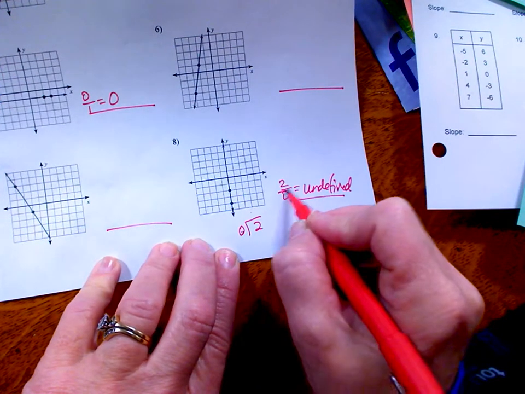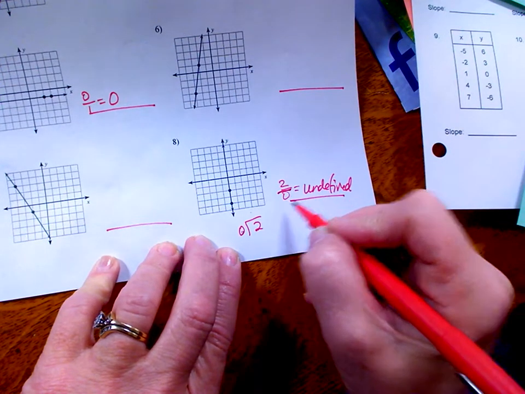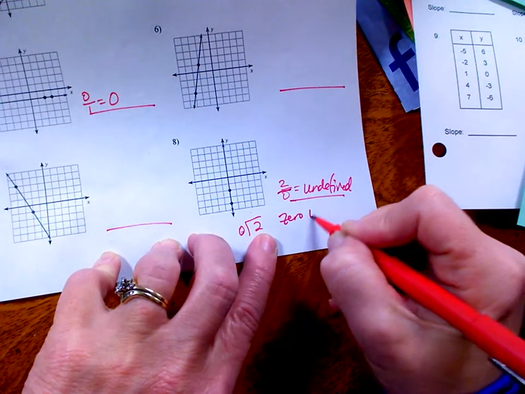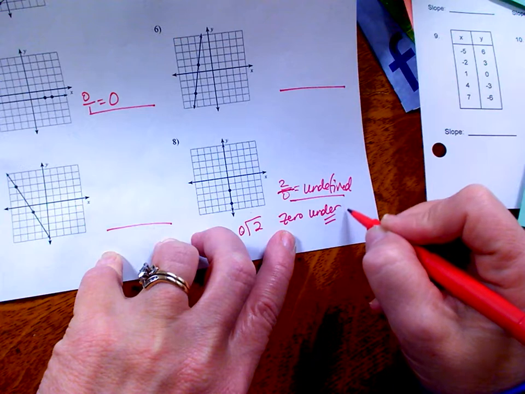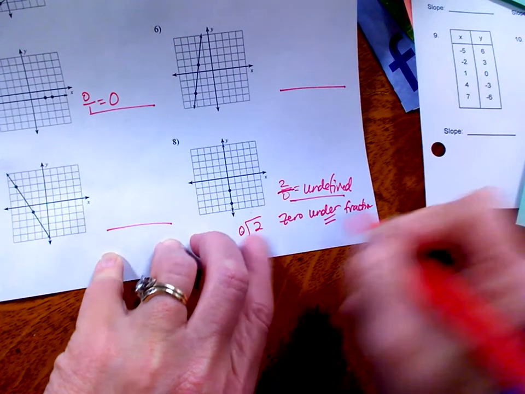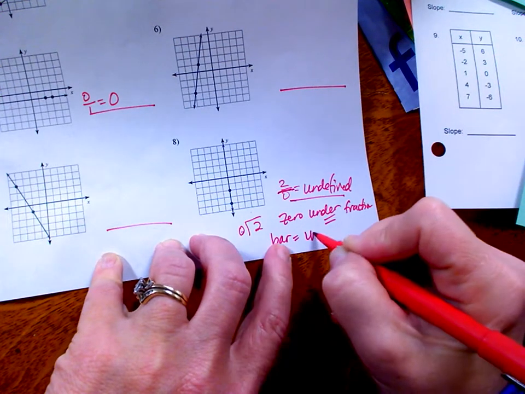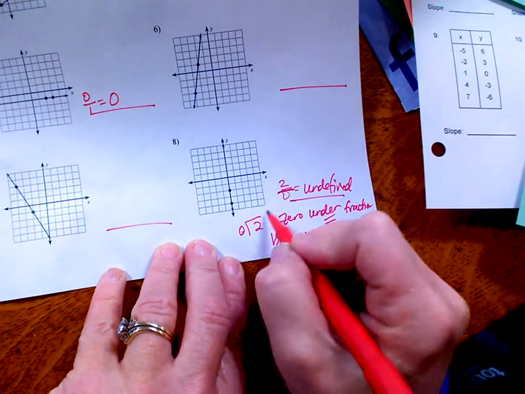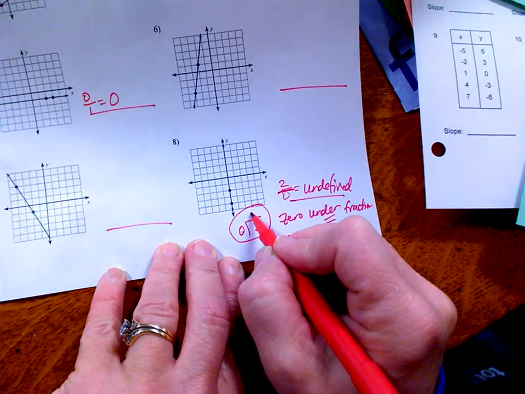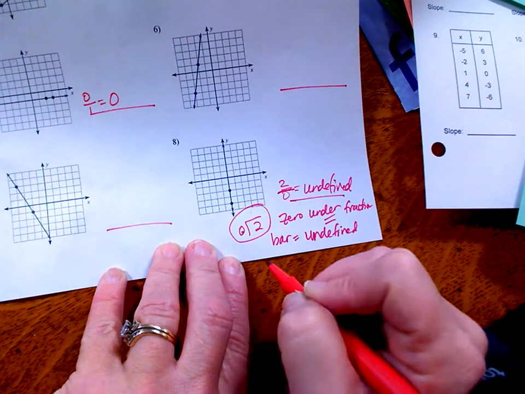So whenever you have a 0 under the fraction bar, it's undefined. There's no mathematical concept of what number times 0 gives you 2, and this is why it's called undefined.